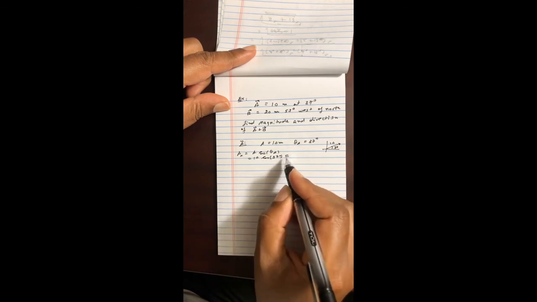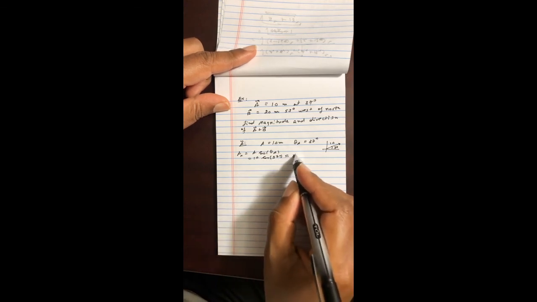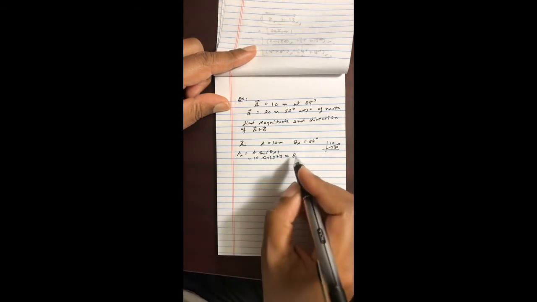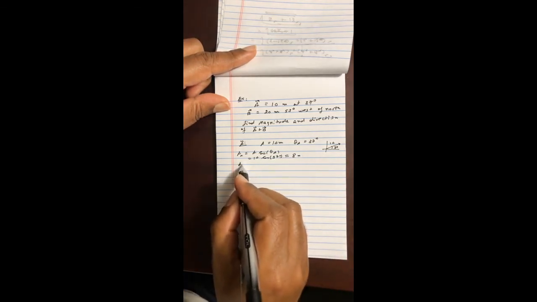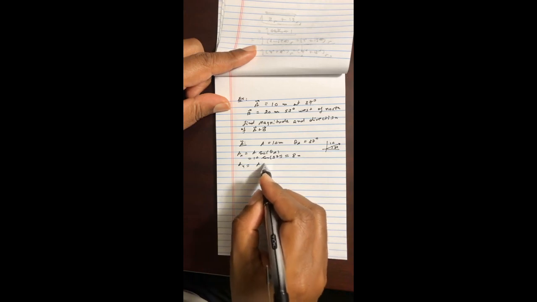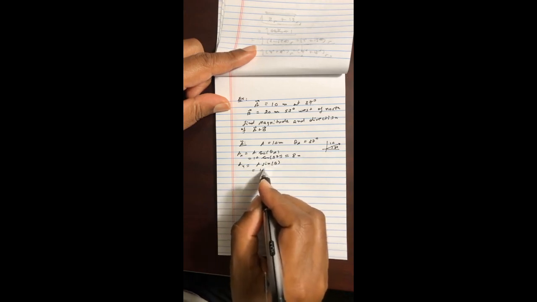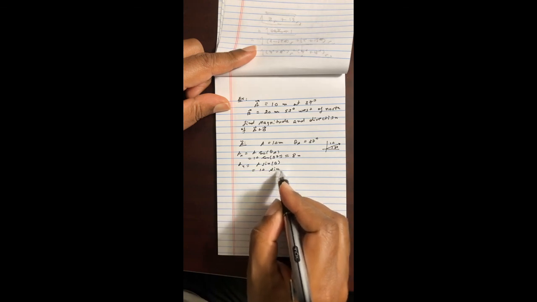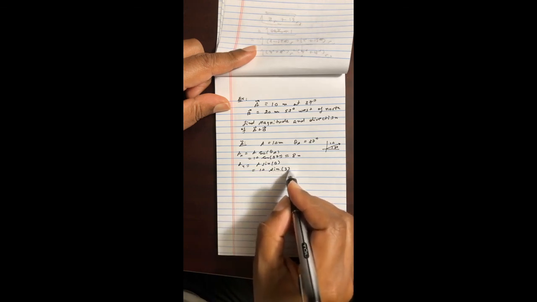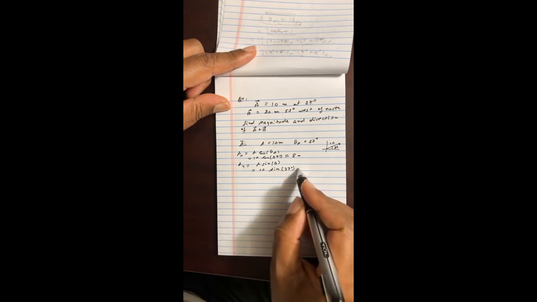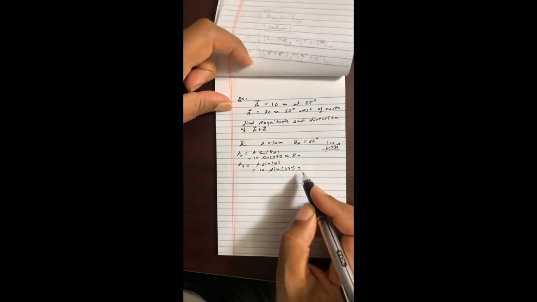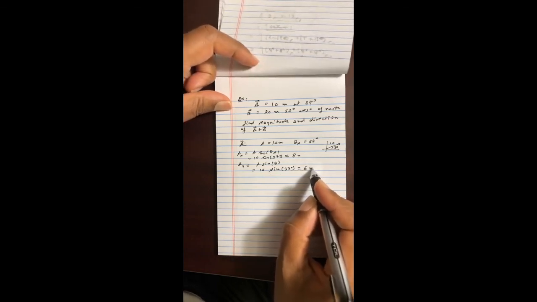Cosine of 37 is approximately 0.8, so this would be 8. And AY would be A times the sine of theta, that is 10 times the sine of 37 degrees. Sine of 37 degrees is approximately 0.6, so it will be about 6 meters.